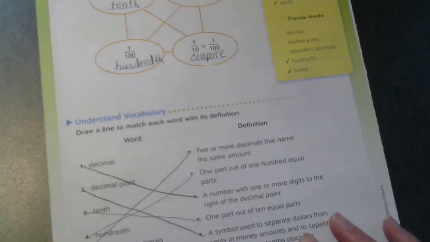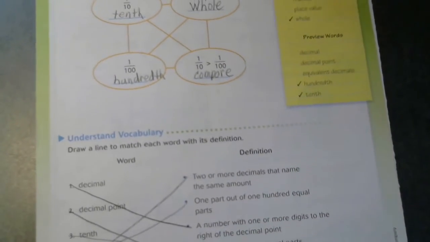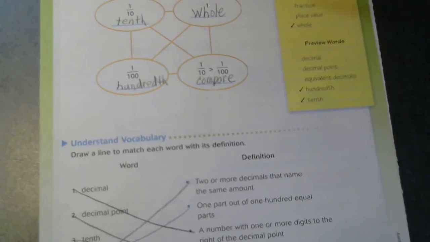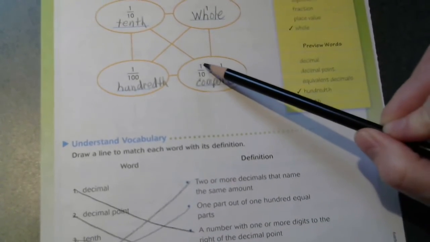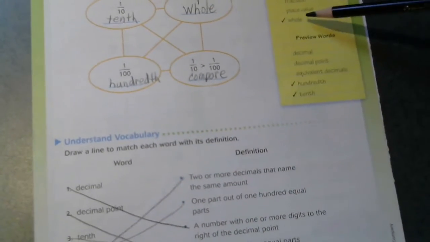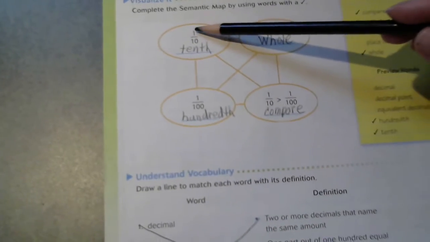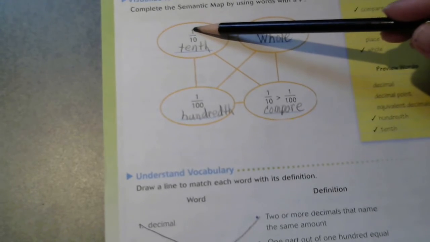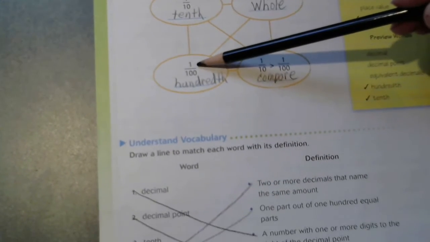Now, with our vocabulary, it says complete the semantic map by using words with a check mark. Well, compare is when we compare 1/10 to 1/100, and a 1 is a whole. And this fraction is written 1/10, and this fraction is written 1/100.